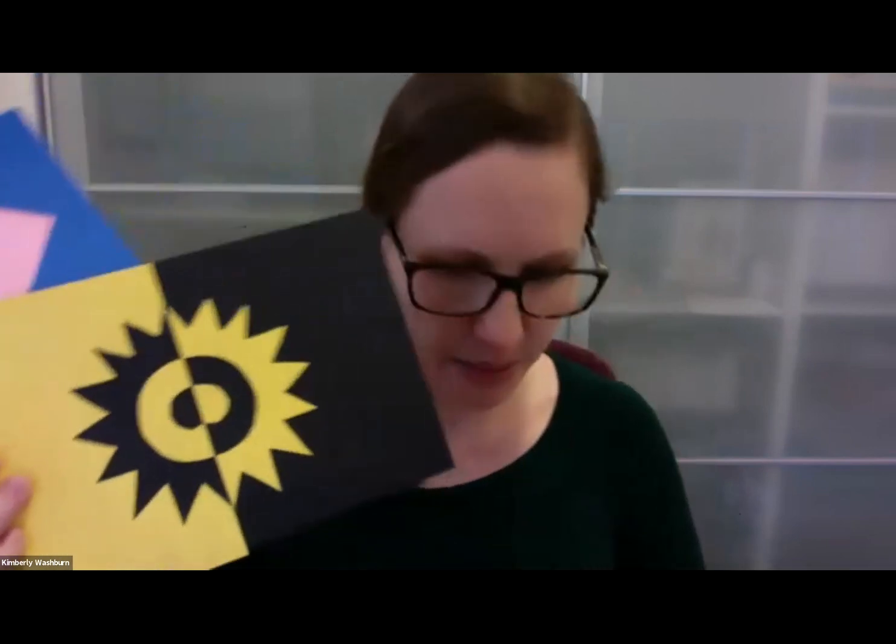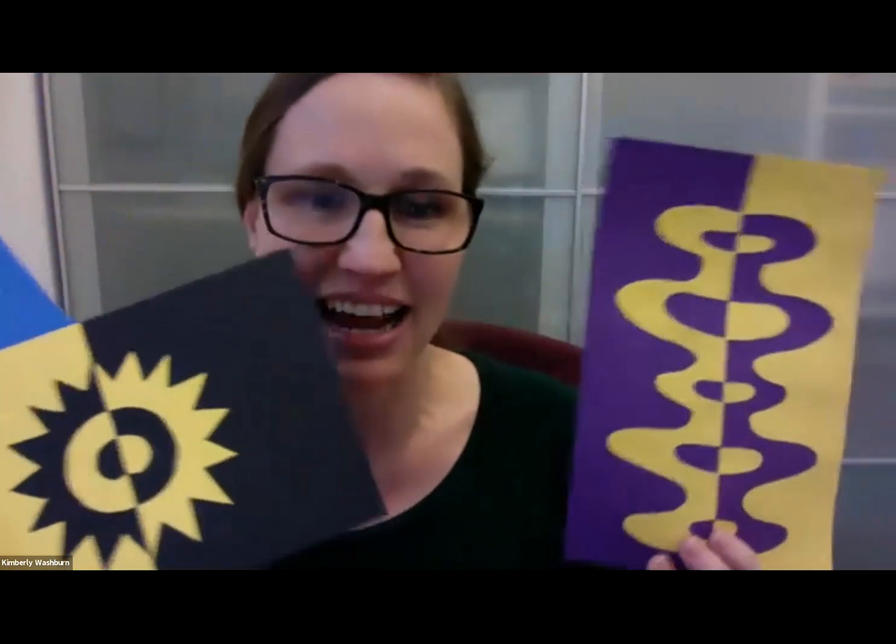Now I'm going to stop sharing my screen for a moment. And I'm just going to talk to you for just a second. Hold on one second. Okay. All right. So before we finish up for today and I open it up for you to ask any questions, I want to remind you to please take a photograph of your symmetrical design.